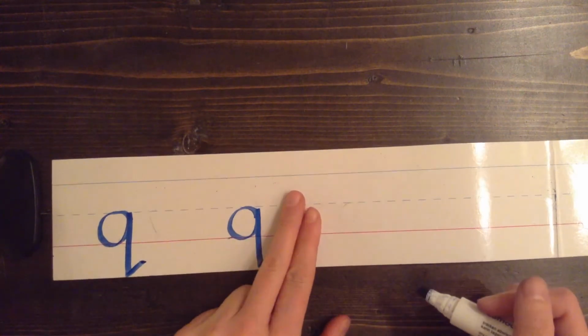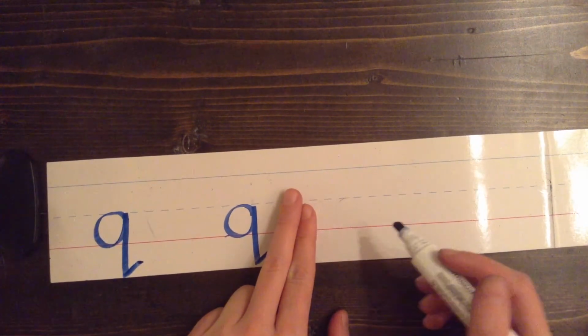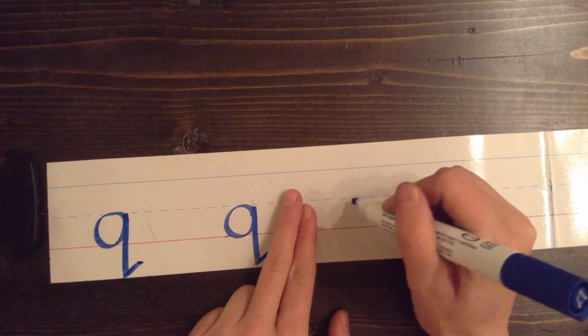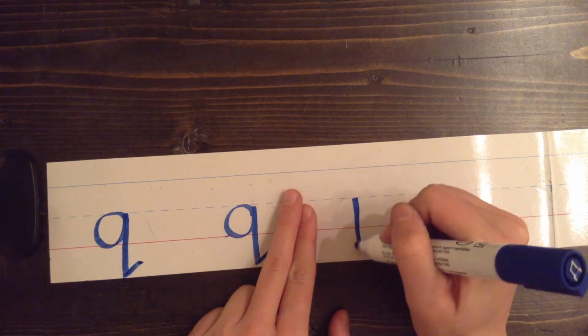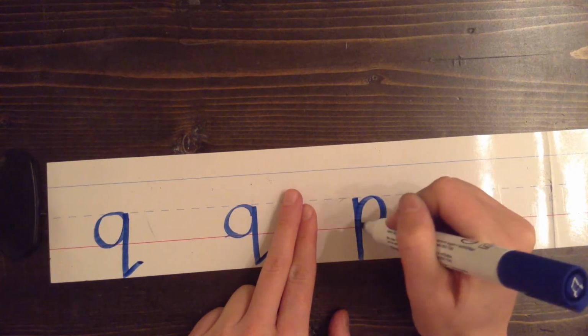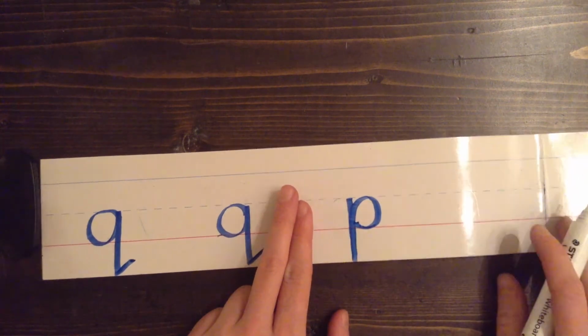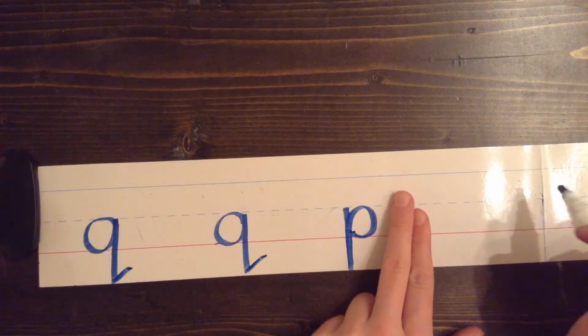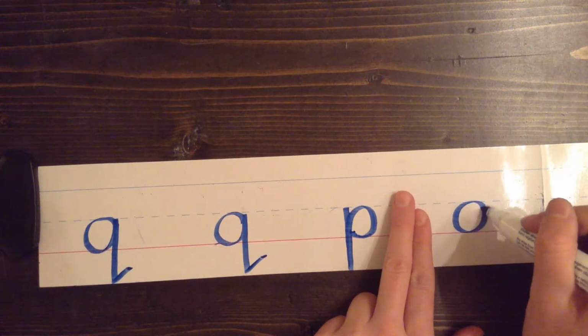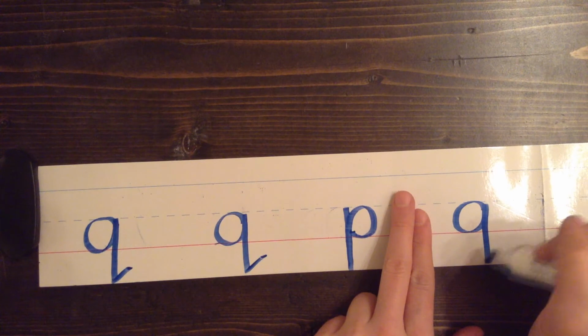Two finger spaces, time for a letter P. Since we're doing a forward rainbow, we have to start with the way down line. Start on the dotted line, go way down, bounce up, forward rainbow, curve all the way around. Continue with this pattern. Two finger spaces, time for another Q. Backwards rainbow, curve all the way around, go way down and check.